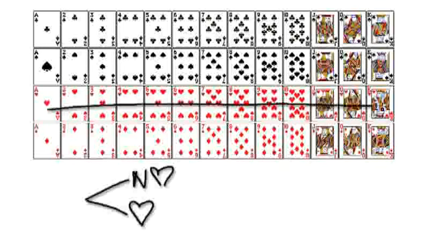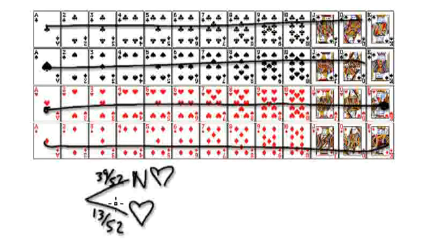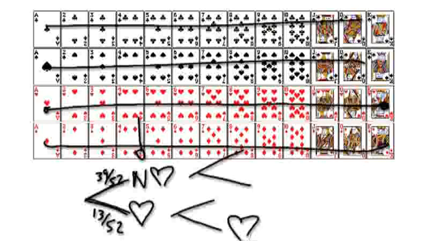So the probability of you picking a heart would be 13 out of 52, since you've got 13 cards. Not hearts would be 39 out of 52, because 13 here, 13 here, and 13 here. So this branch represents your first event. Now comes your second event: hearts and not hearts.